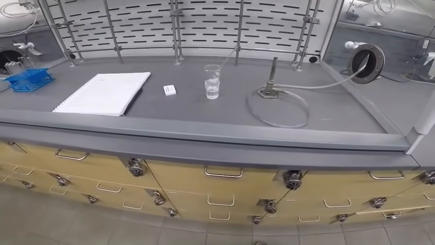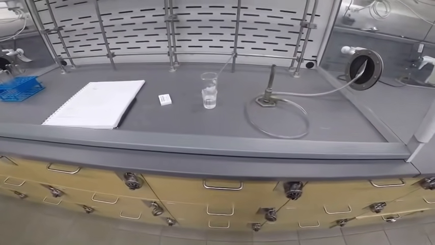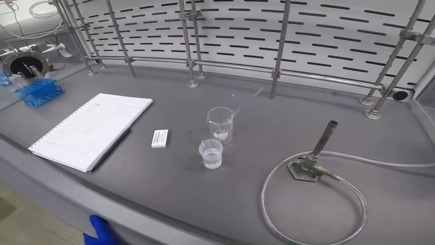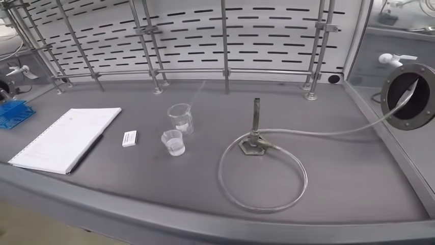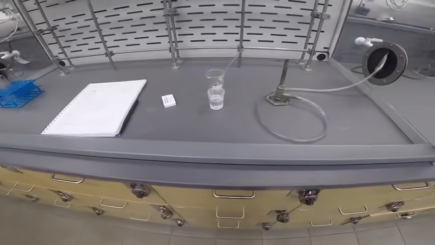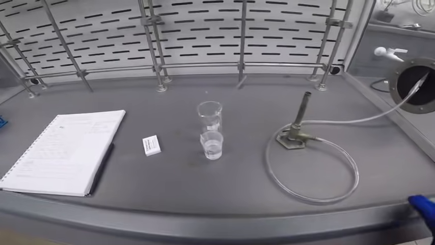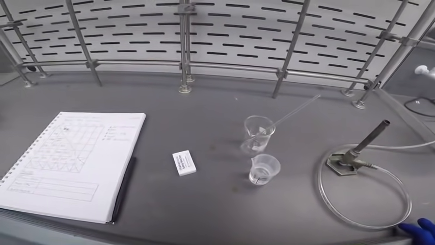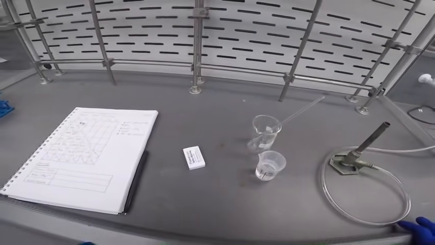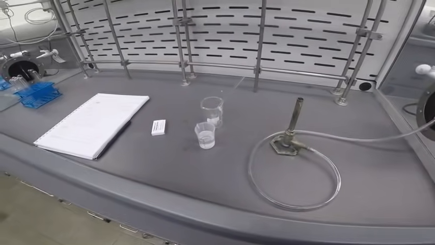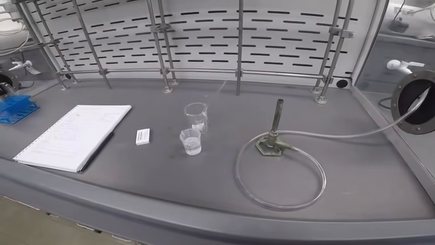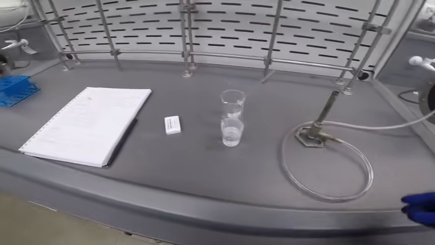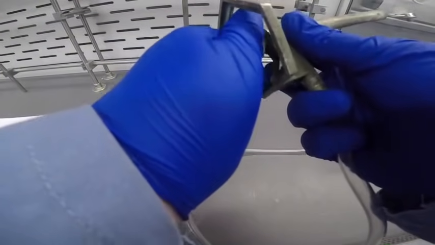I came up with a plan for doing some identification, and I chose to use unknown L. So we have several unknowns; I chose L this time. I'm going to do 3 tests, hopefully to identify 2 or 3 ions. And just to make things a lot easier, there are 3 ions in this unknown. All right, so let's do our flame test first. Let's get our Bunsen burner lit.